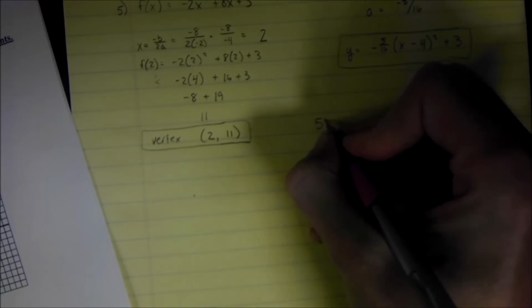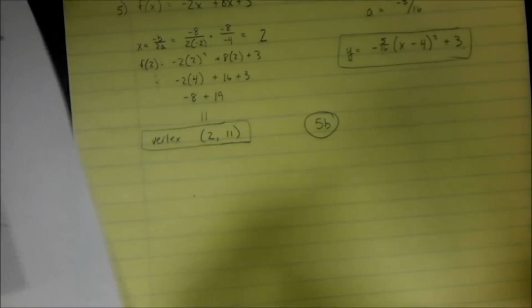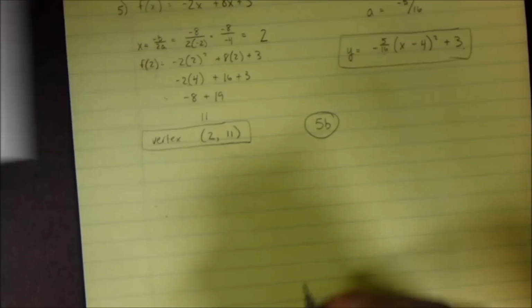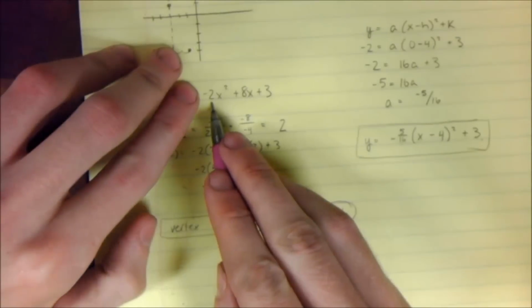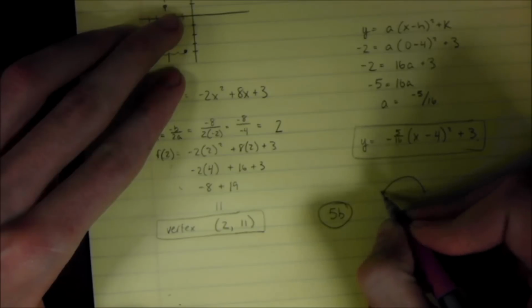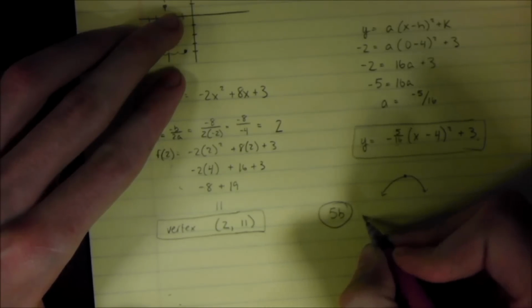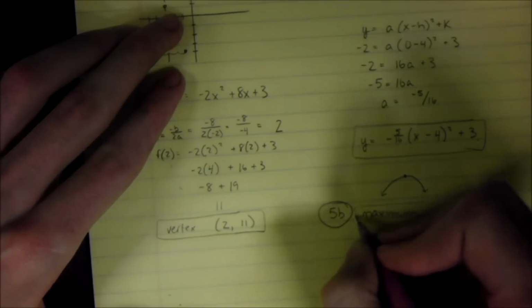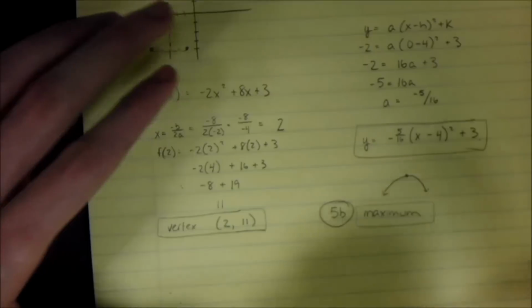Part B, 5B, asks, is the vertex a max or a min? So in this case, notice that our a value here was negative, which means that the graph is going to open downward. So we would have a maximum. Okay, so 5B, the answer is max, because the graph opens down.